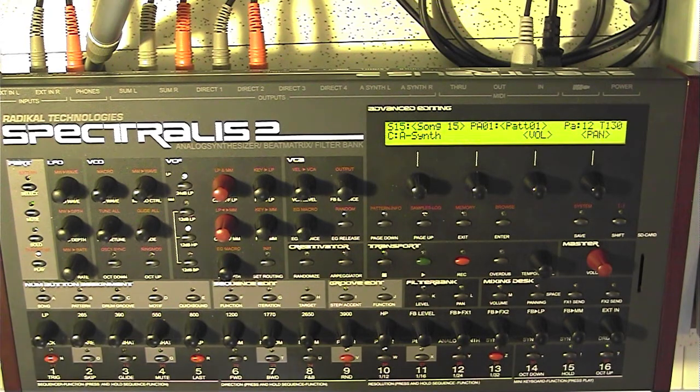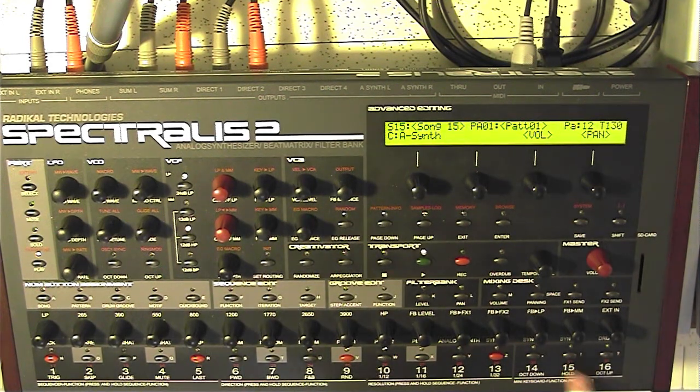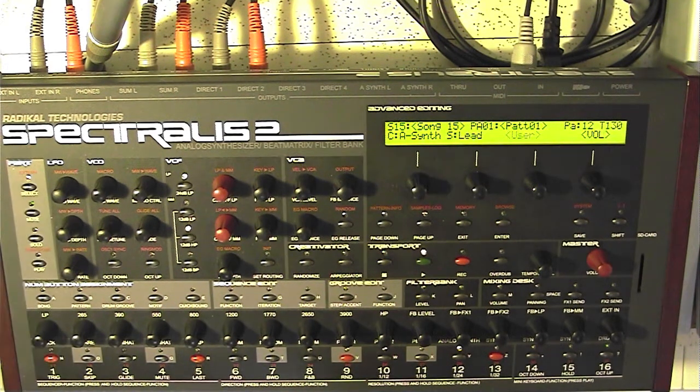Or play, which basically turns these 13 buttons into a keyboard, and these 3 buttons into either your octave down, octave up, or hold. I don't typically use this, but I have enough keyboards, but if you're playing without one, I guess you'll need to use this part. So, select. Let's go over what's mapped to each of these parts.